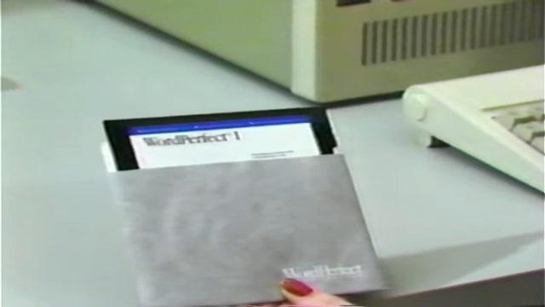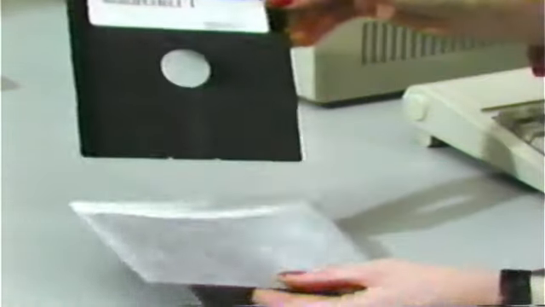The software is shipped on several master disks. These include the WordPerfect program disks 1 and 2. Be sure to apply Write Protect tabs over the square notches of the masters.